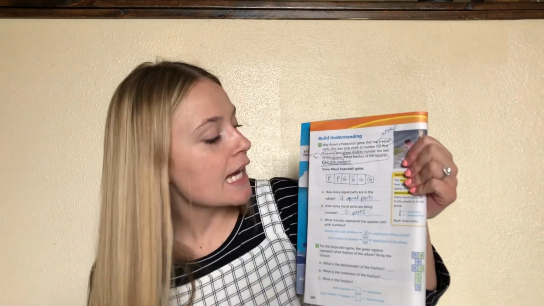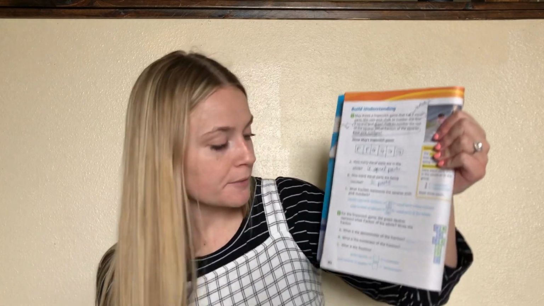Okay, so over here we'll connect to vocabulary. It says the numerator tells how many parts are being counted. The numerator is the number that goes on top, tells us what we're focusing on, tells us what we're counting. The denominator tells how many equal parts are in the whole or in the whole group. So the denominator, again, is the bottom number, and it tells us how many parts are in the whole group.